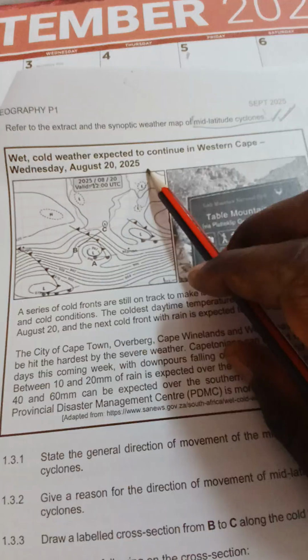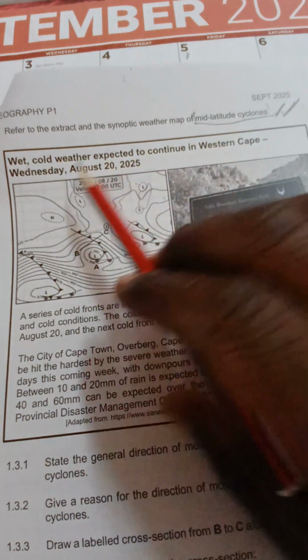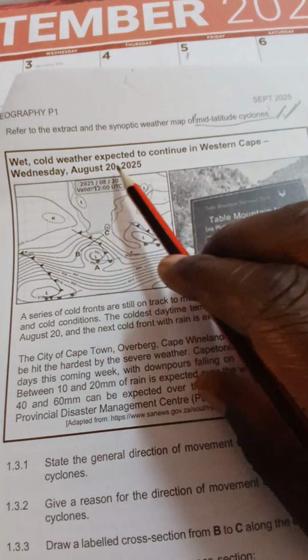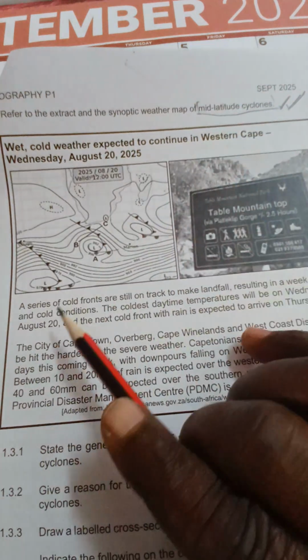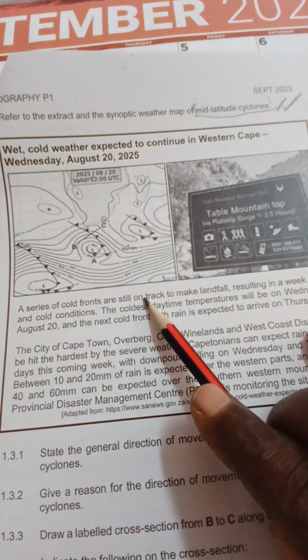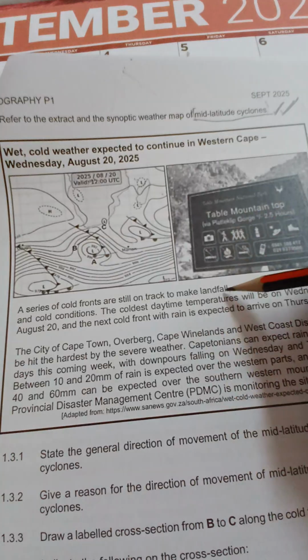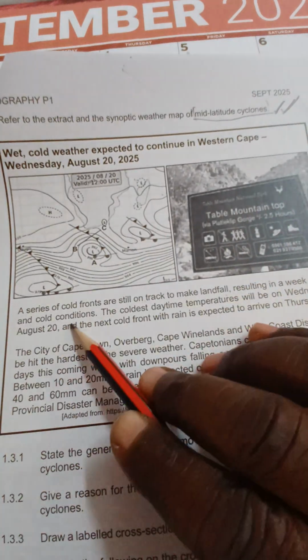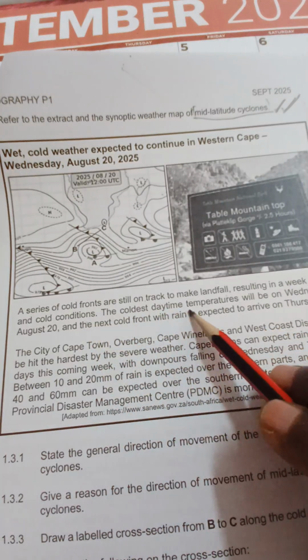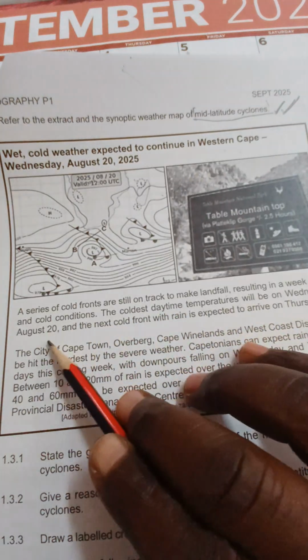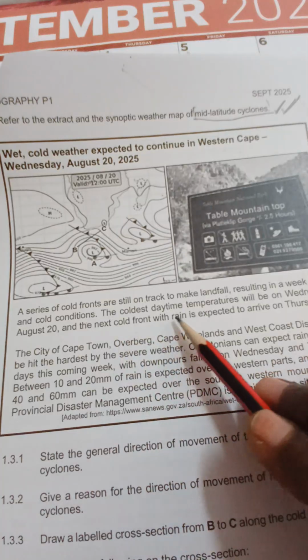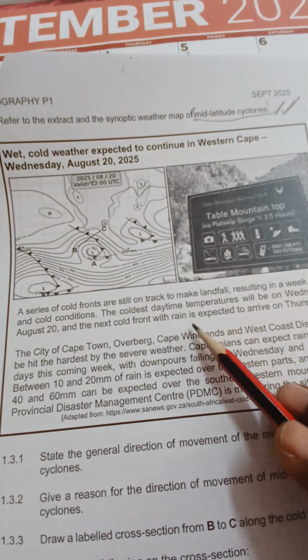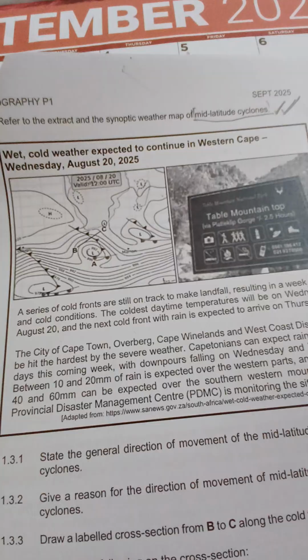Wet cold weather expected to continue in Western Cape, Wednesday, August 20, 2025. A series of cold fronts are still on track to make landfall, resulting in wet and cold conditions. The coldest daytime temperatures will be on Wednesday, August 20, and the next cold front rain is expected to arrive on Thursday.